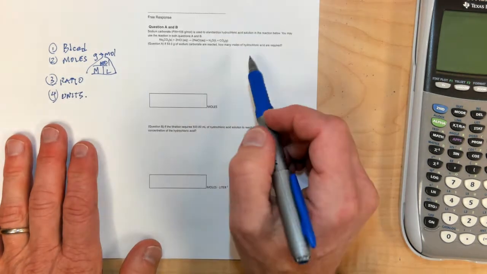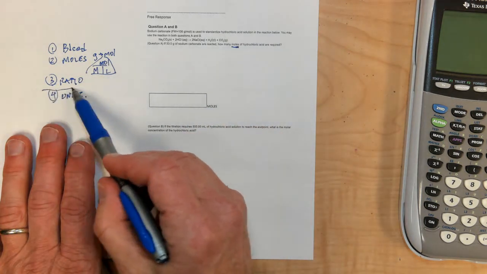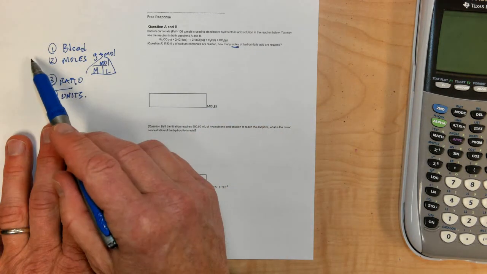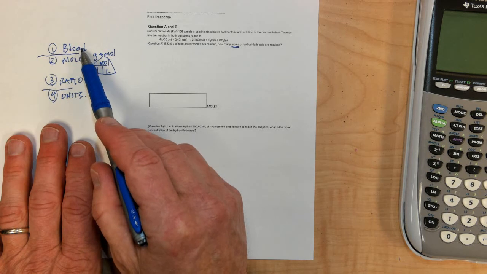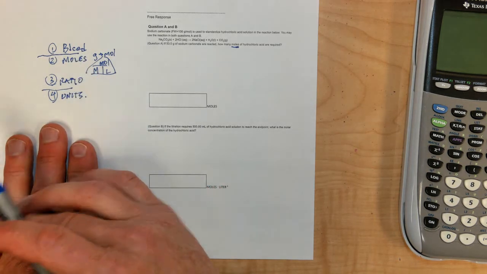In this case, there aren't any other special asked for units, it just asks for moles, so you'll just be done after number 3. It's a nice type of problem to start with here because you're already given the balanced reaction as well, so really you're just going to do steps 2 and 3.